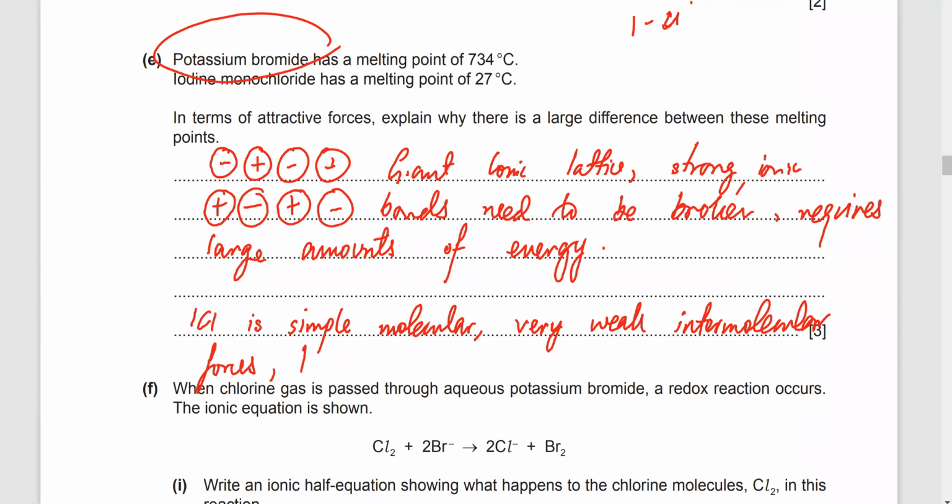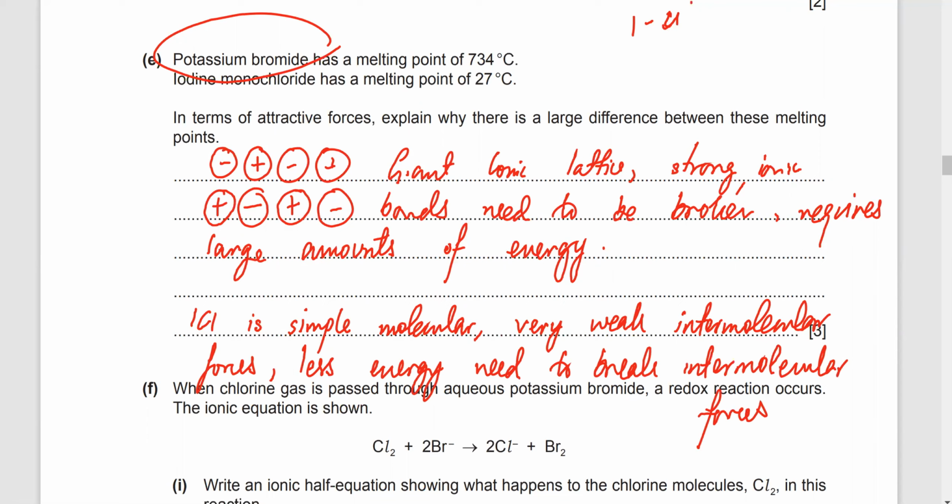So less energy is needed to overcome the intermolecular forces. Mahad, is this clear? Yes.